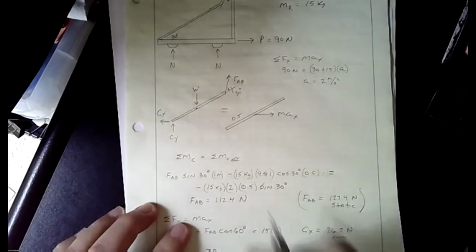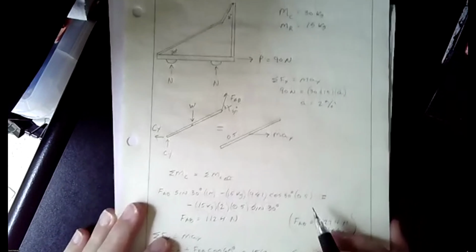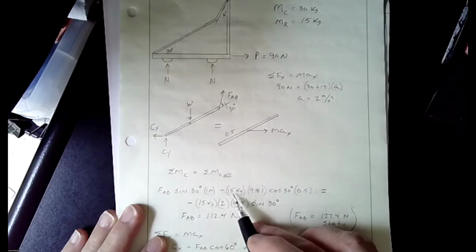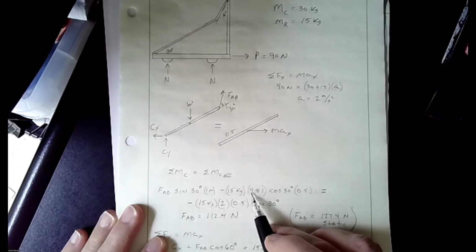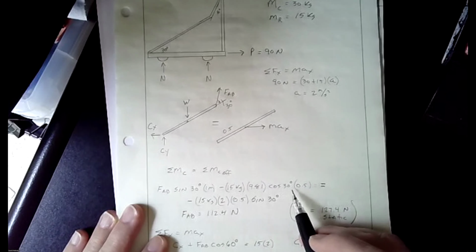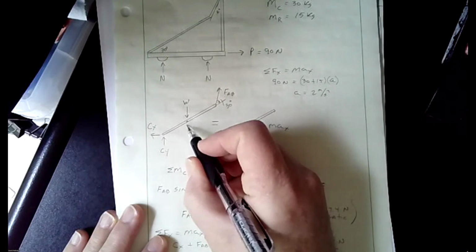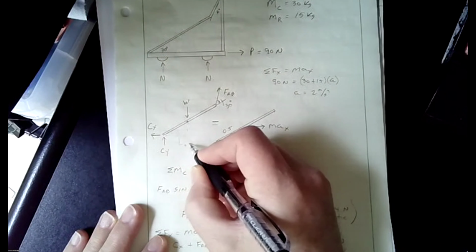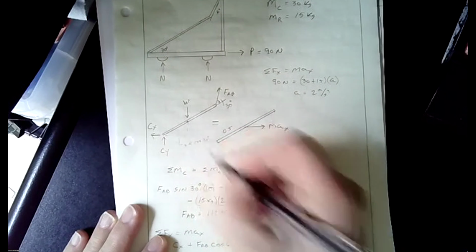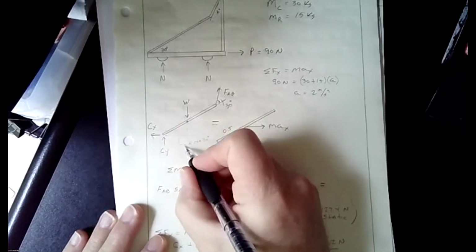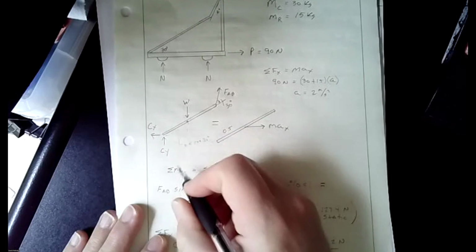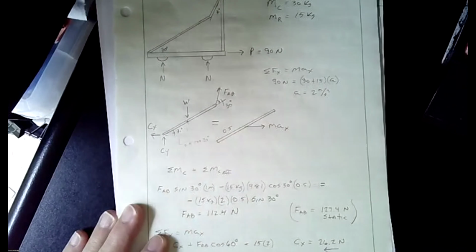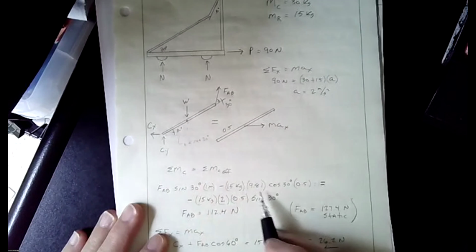Okay. So I have FAB sine 30 times 1 meter. So that side of it is 1 meter away. And then that's going to be minus the weight, 15 kilograms times gravity times 0.5 cosine 30, right? Because that's this distance here, effectively. So this distance is 0.5 cosine 30 degrees. Okay, sorry, it's hard to read. So that's 0.5 cosine 30 degrees. That's what that says, because this is also 30 degrees. Okay, so now we know that side, and that is that.